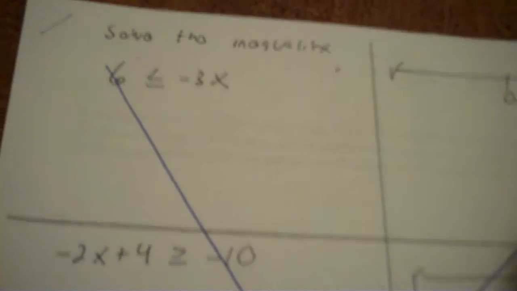Okay, solve the inequality. Actually, we're gonna skip this page here. Put your name on the front side. Or no, these are just notes. Okay, so cross that part out. Cross that out. Cross that out, and now we're gonna begin.